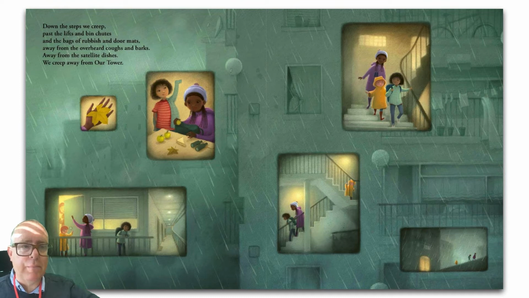Down the steps we creep, past the lifts and bin chutes and the bags of rubbish and doormats, away from the overheard coughs and barks, away from the satellite dishes, we creep away from our tower.